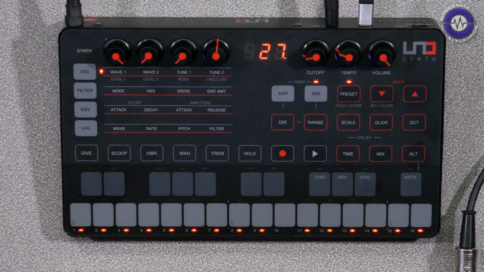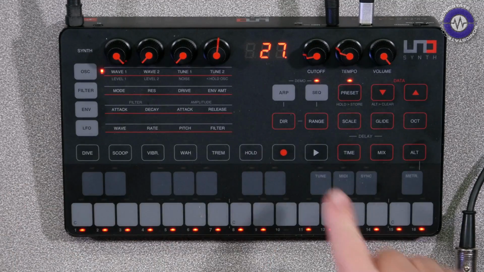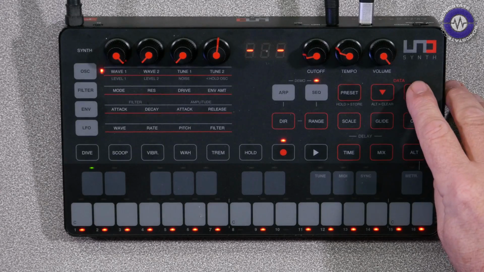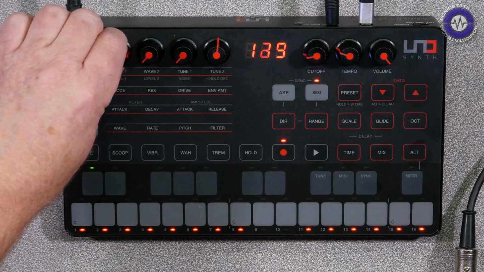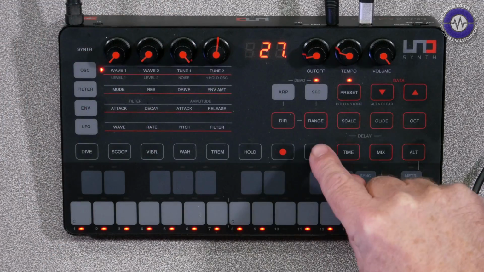So what I'm going to do now, I'm going to change this step. So I go into record, I move along to the steps, go to that, and I'm going to turn down the oscillators and turn up the noise.